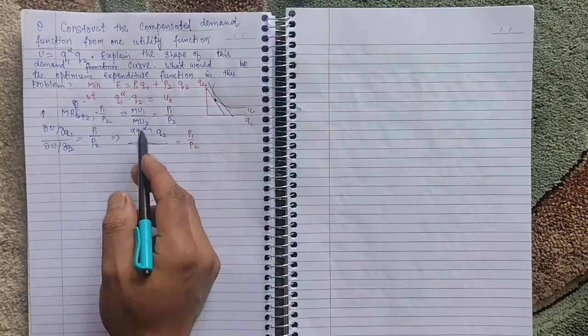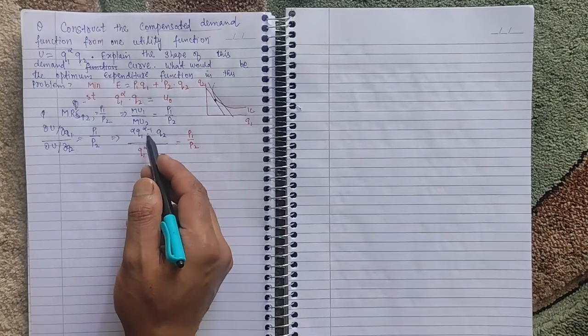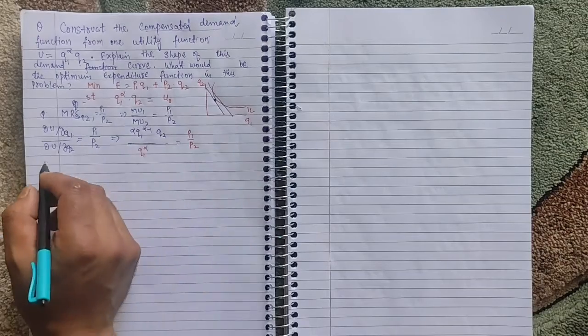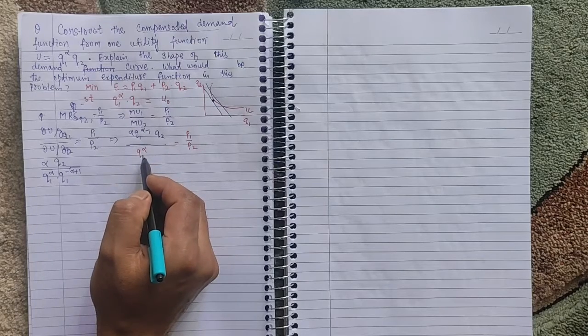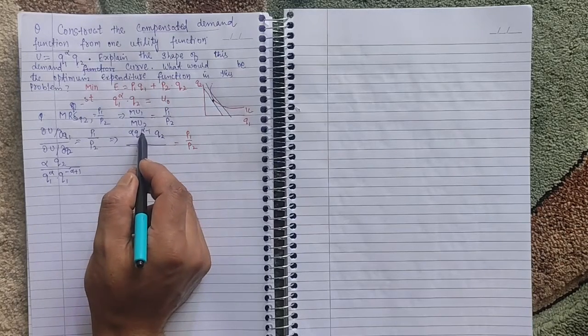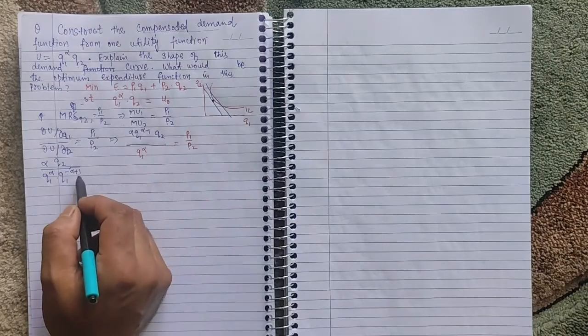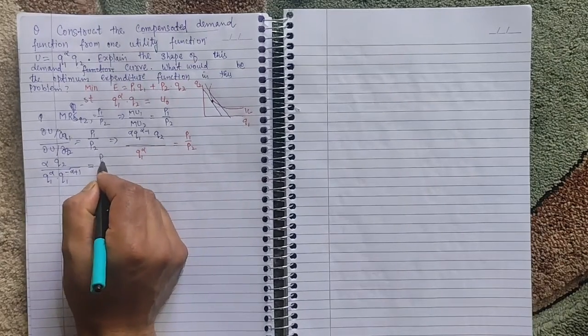Okay, now if we rewrite this function, it can be written like this. So we have alpha times q2 divided by q1 raised to the power alpha. Transposing this term here, it becomes q1 raised to the power minus alpha plus 1. I have transposed this term to the denominator, so its exponent sign will change. Alpha is here plus, it becomes minus, so we have negative 1, it becomes plus, and it should be equal to the ratio of the prices P1 upon P2.